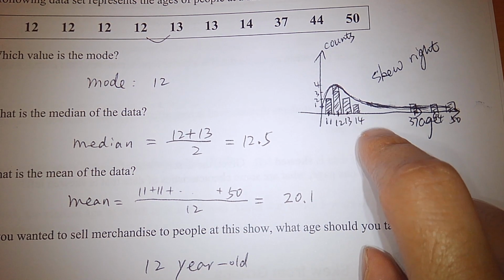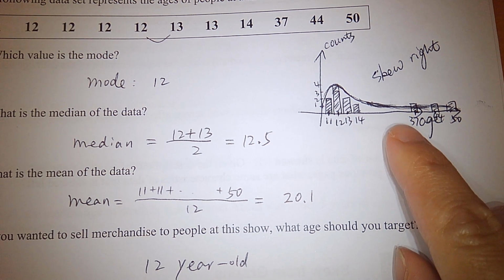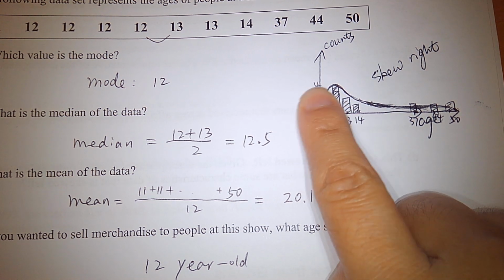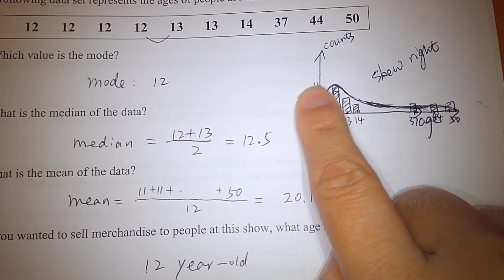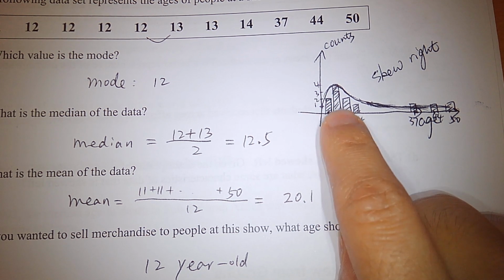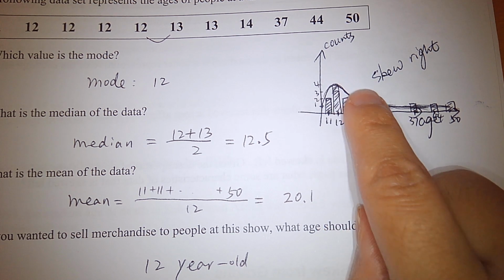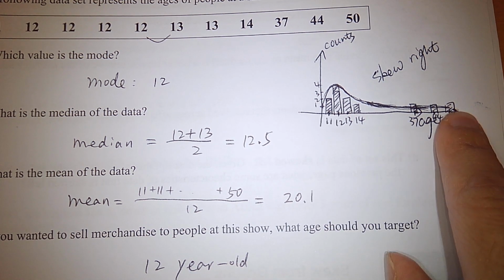Skew right data. Longer tail on the right. Can you tell, guys? We have more smaller values, the values on the younger side, the smaller side, they count more. This type of list of data is skew right data.